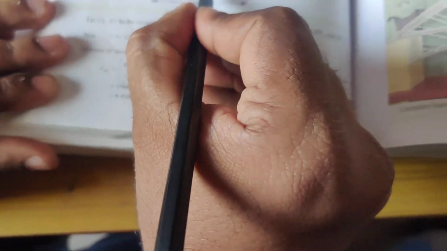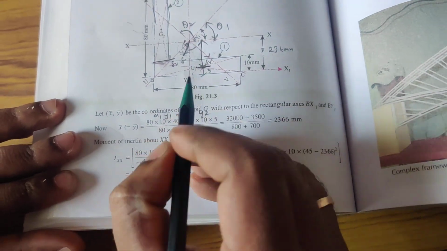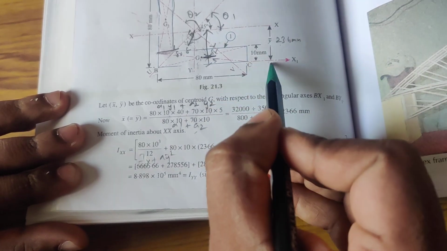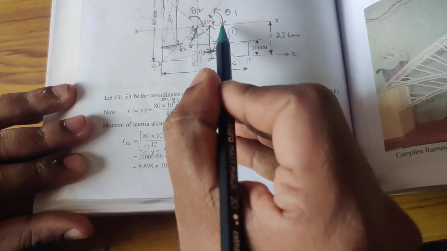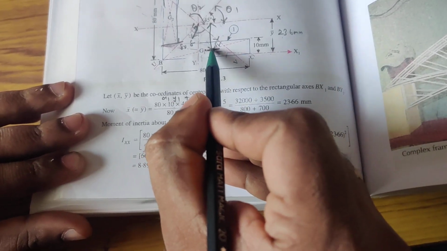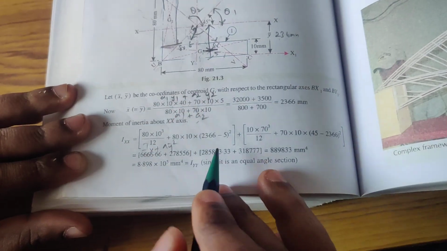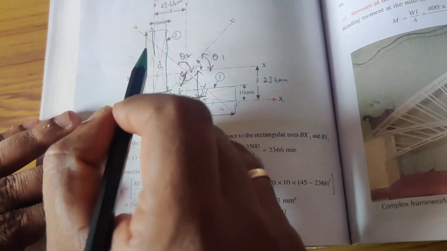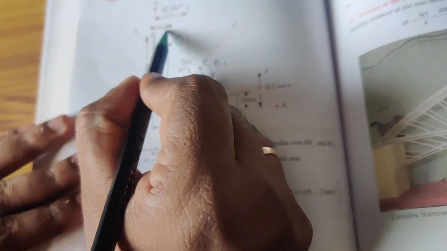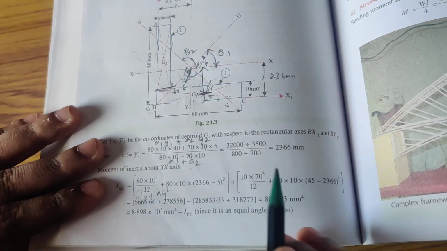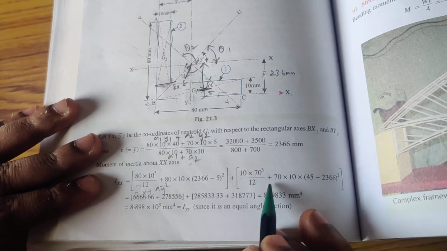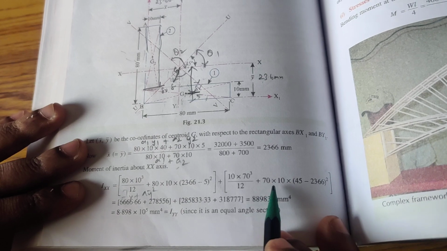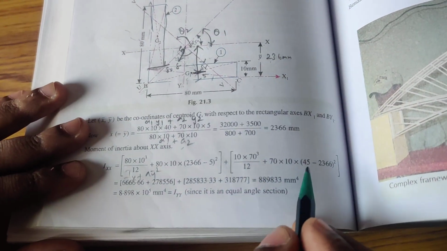So this is 5, and totally 23.6 from here. 23.6 minus 5 gives the distance, and the whole square is A y bar square, plus. Now for portion 2, bd cube by 12, where b is 10 and d is 70. So 10 into 70 cube by 12 plus A y bar square, where A is 70 into 10 area into y bar.